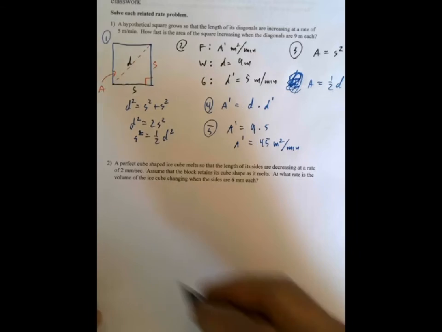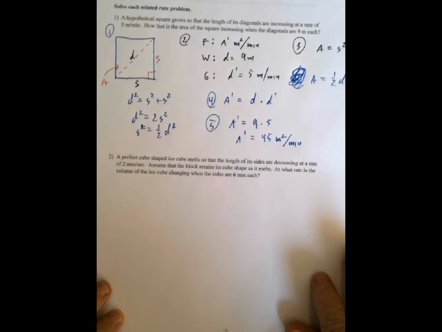Okay? So number 2, I'm going to move this up a little bit here, here's another example. A perfect cube-shaped ice cube melts so that the length of its sides are decreasing at a rate of 2 millimeters per second. Assume that the block retains its cube shape as it melts. Okay? In other words, that the volume relationship would be the same. Okay, at what rate is the volume of the ice cube changing when the sides are 6 millimeters each?